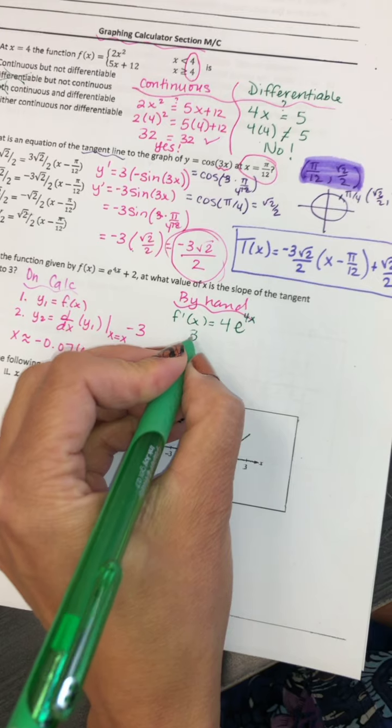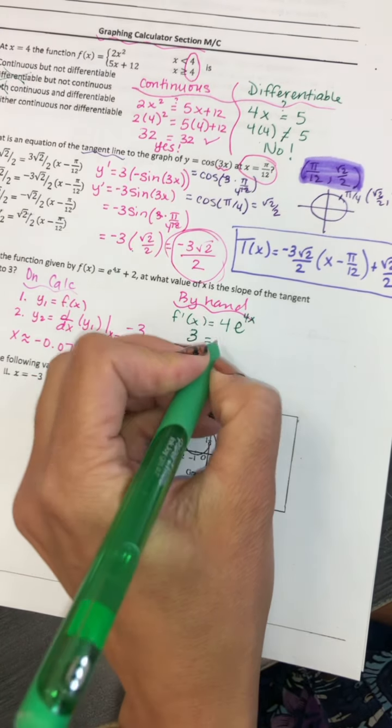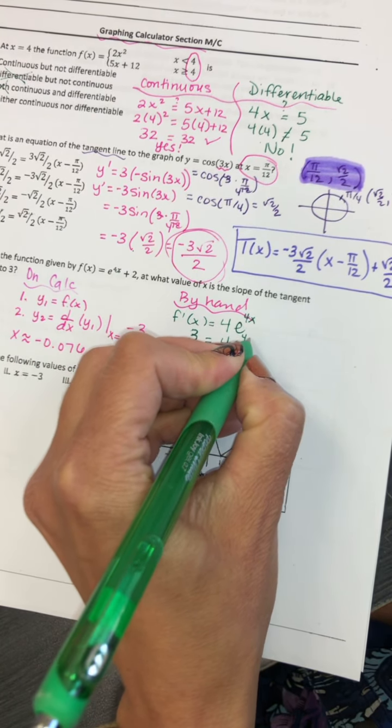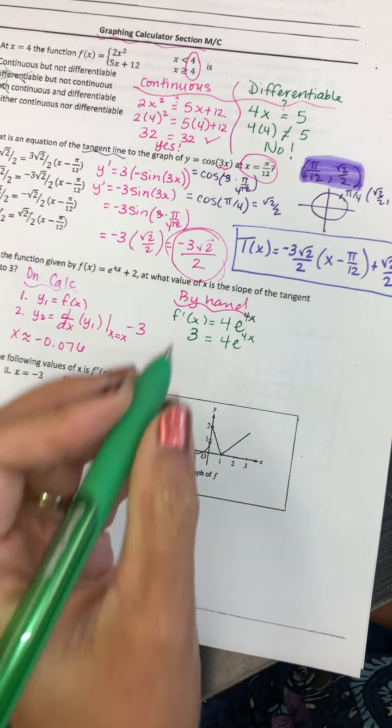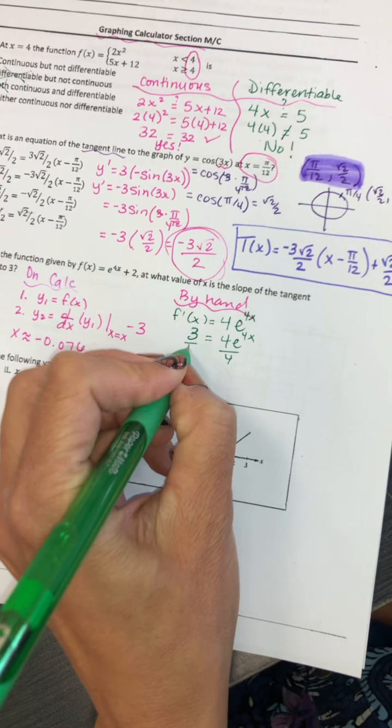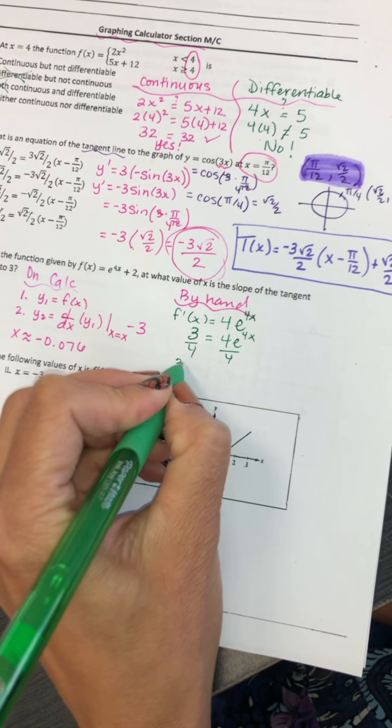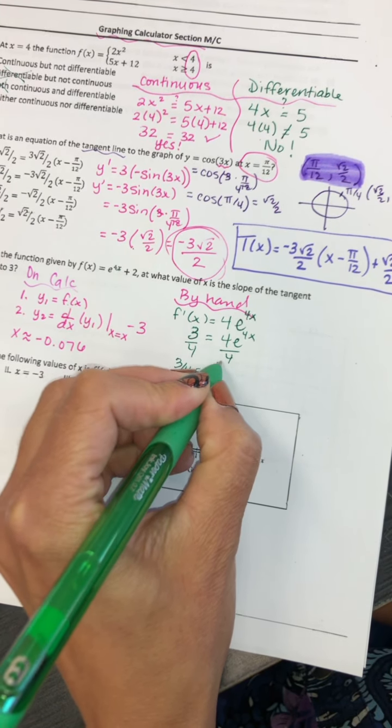So if the slope is 3, I could just plug in the 3 for f prime of x. Because remember, taking a derivative means I'm trying to find the slope, okay? And I just have to solve for x. So divide by 4, we'll get 3/4 equals e to the 4x.